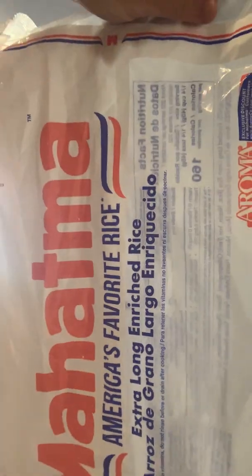Okay, so there are different rices that you can make here. I just went with something that you can get. This is the one we've always used. And this is like an enriched amylose one. So this is on the higher end.